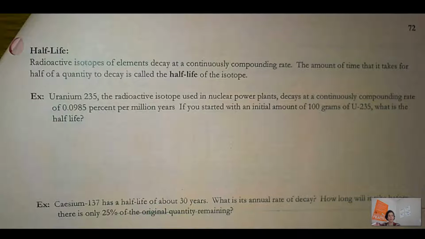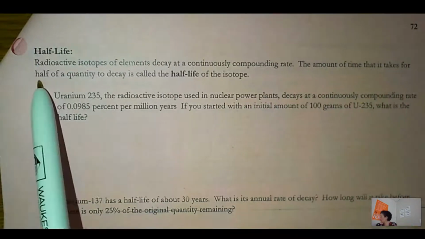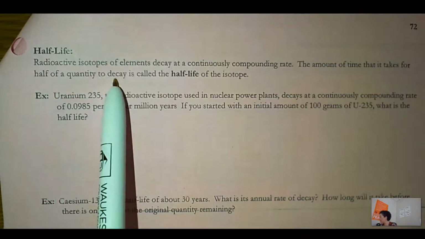And so what we're going to talk about is half-life. Half-life is the amount of time that it takes for half of the quantity to decay.